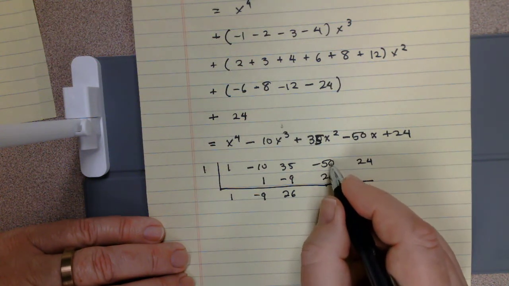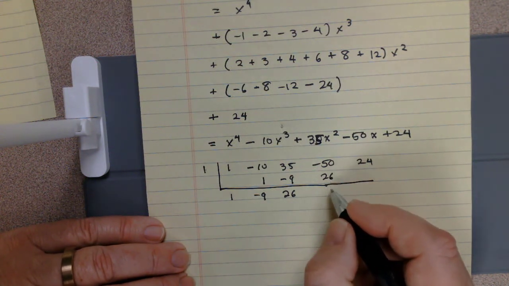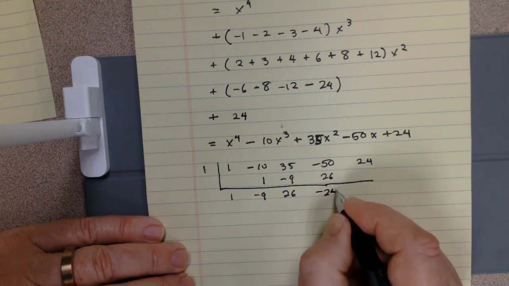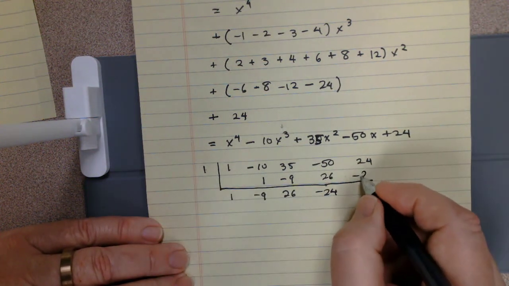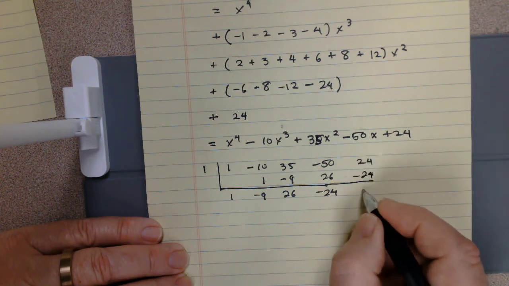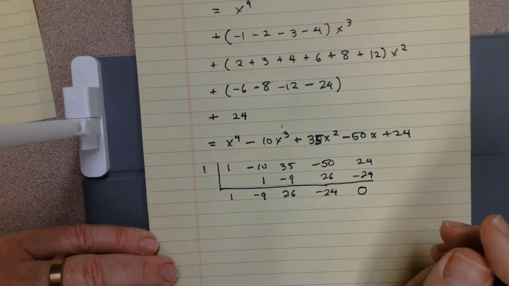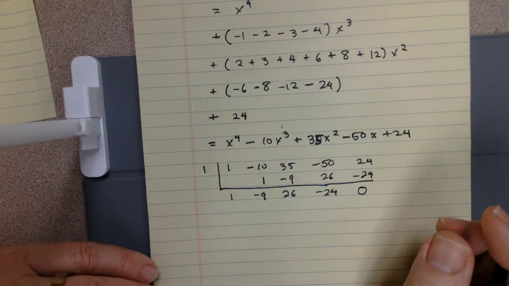Okay. -50 plus 26 is -24. -24 times 1 is -24. 24 plus -24 is 0. Okay.